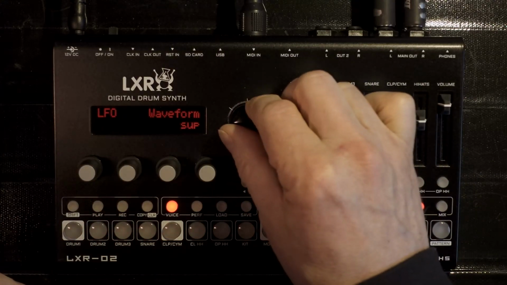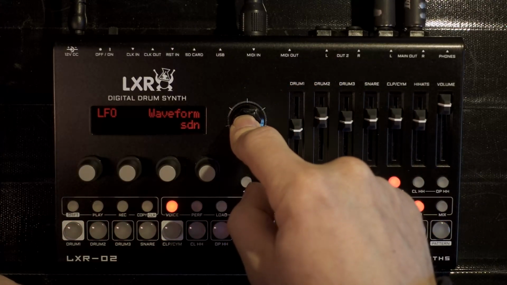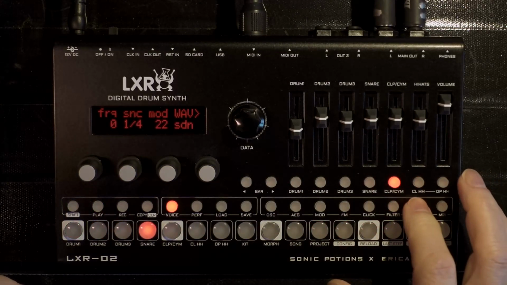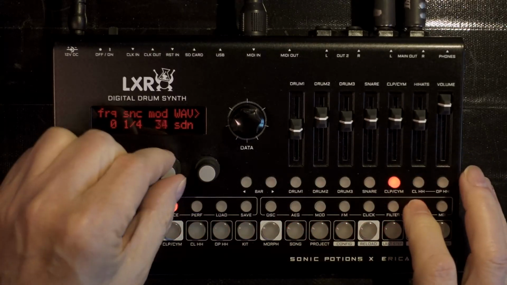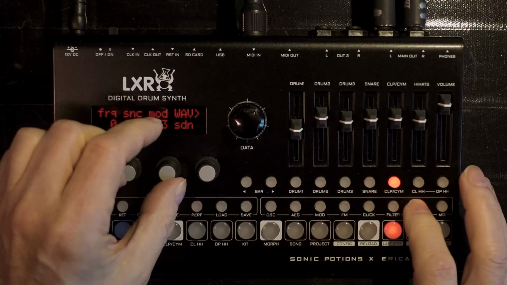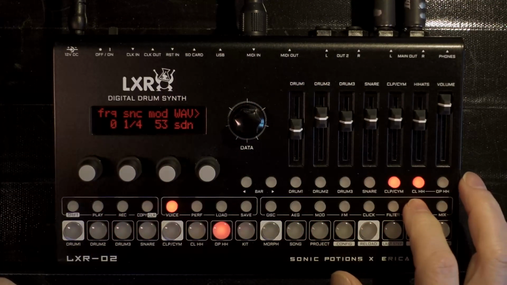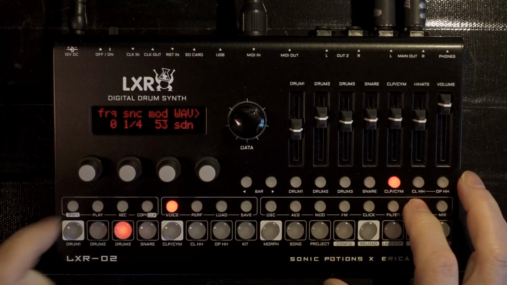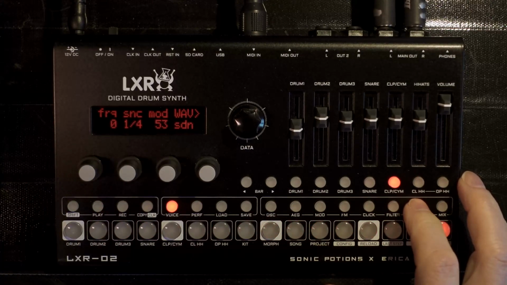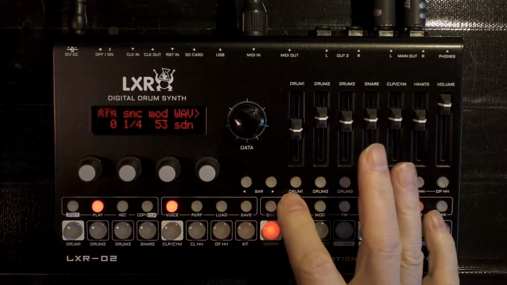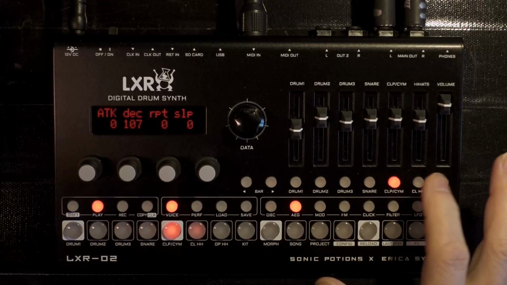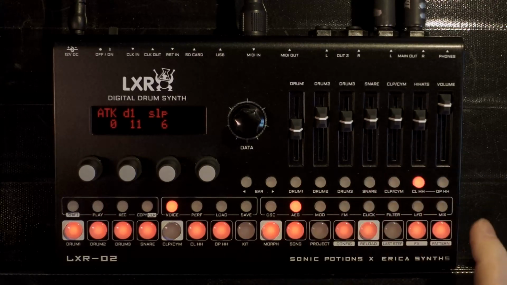Give it a shape. Saw down. So now, 4 times a bar, it's applying saw down modulation to the decay.